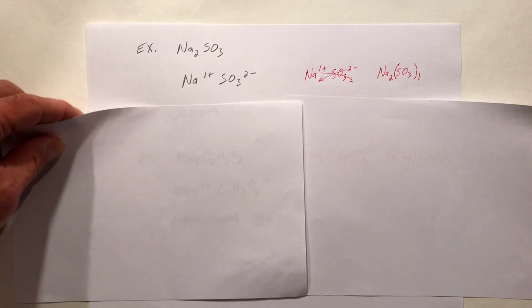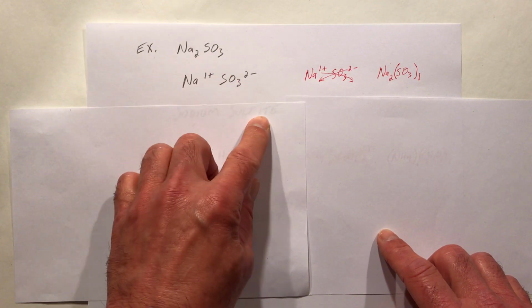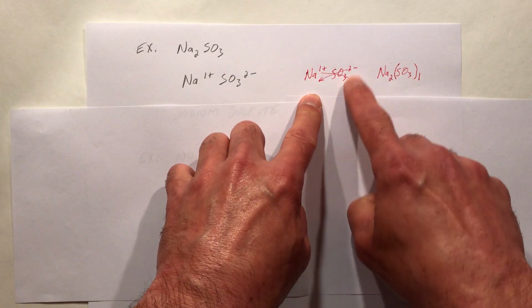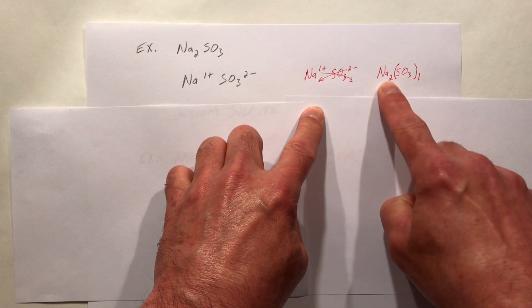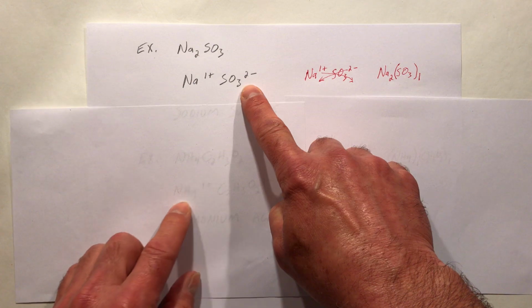So Na1 plus and SO3 2 minus look like our ions. Let's just double check. The 1 goes there and the 2 goes there, and yep, this is the formula if we don't write the parentheses and the 1. So these are the correct ions.